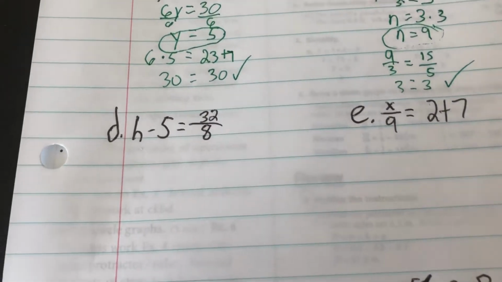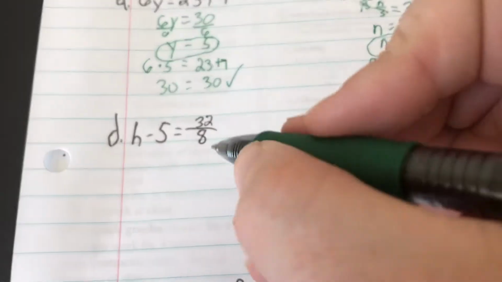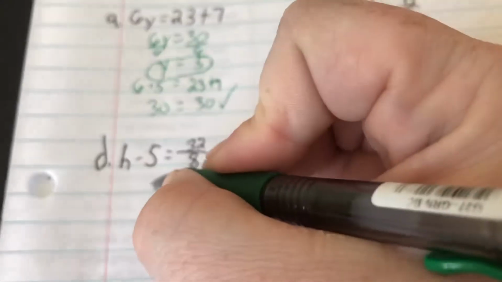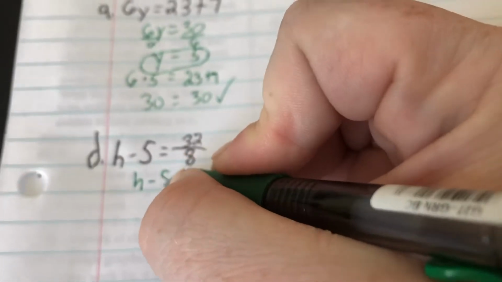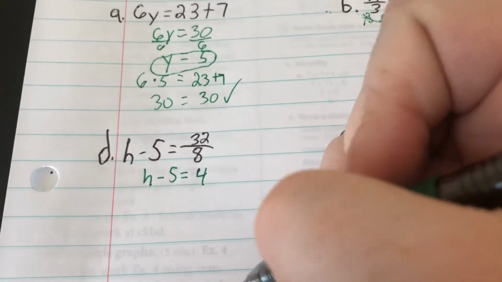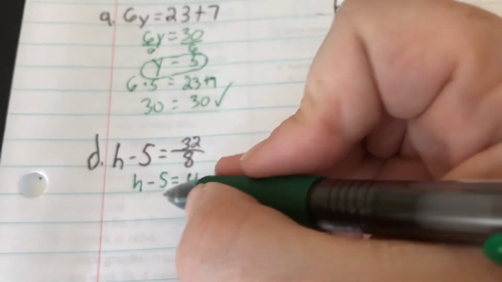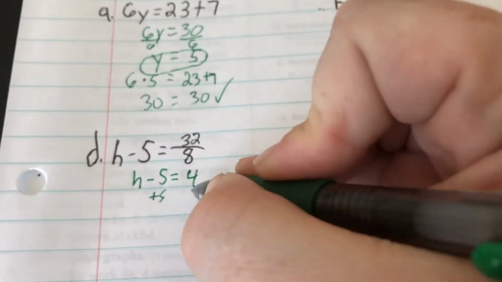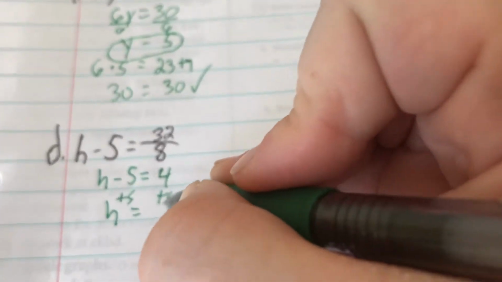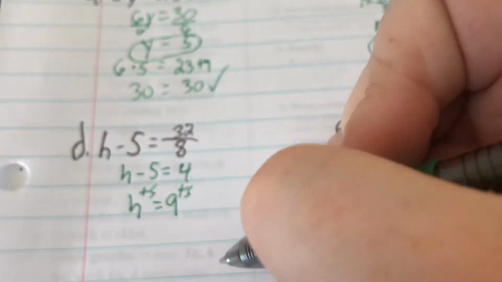D, h minus 5 equals 32 over 8. Well, 32 divided by 8 is 4. So h minus 5 equals 4. So this is minus 5 right here, which means to get rid of that, I have to add 5 to both sides. So plus 5, h equals 4 plus 5 is 9.